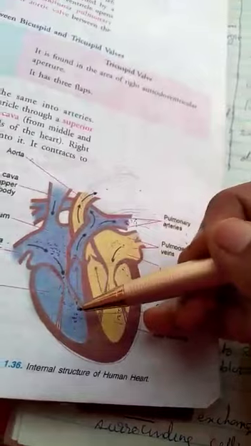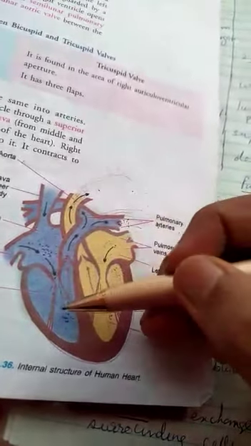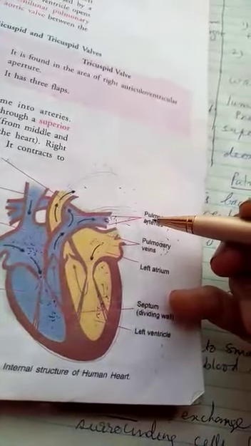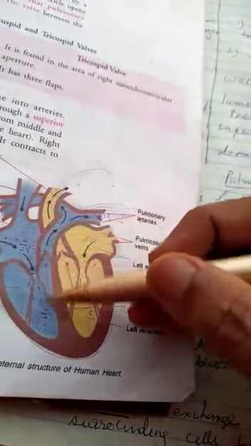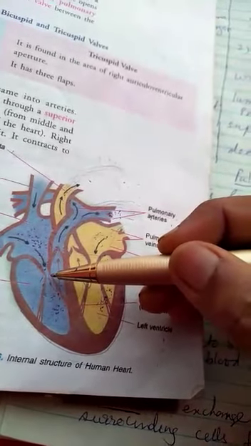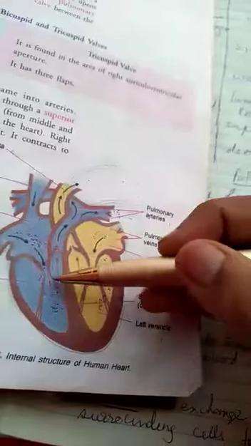Here, when this ventricle contracts, the deoxygenated blood will move to the pulmonary artery, the exceptional artery which carries the deoxygenated blood. Again, to prevent the backflow of this blood, here also a semilunar valve is present, which is known as the semilunar pulmonary valve.